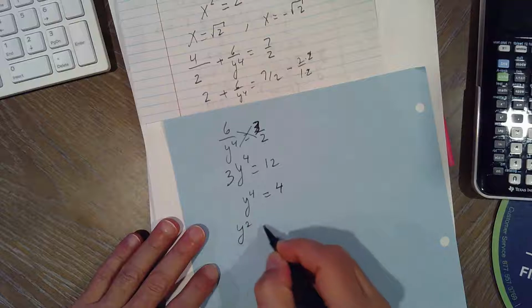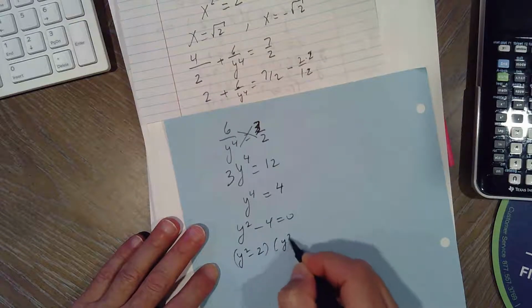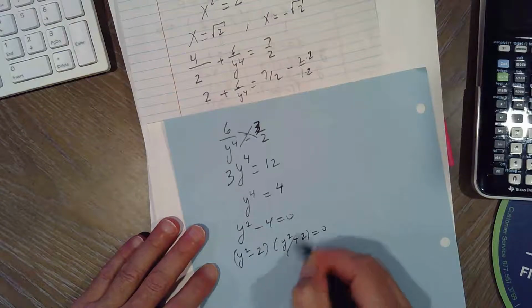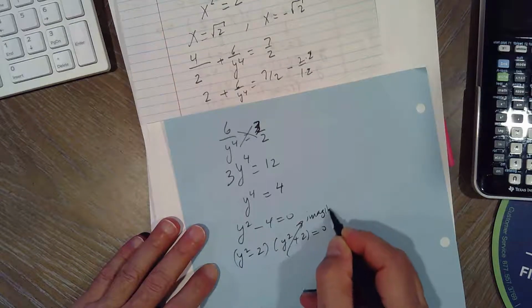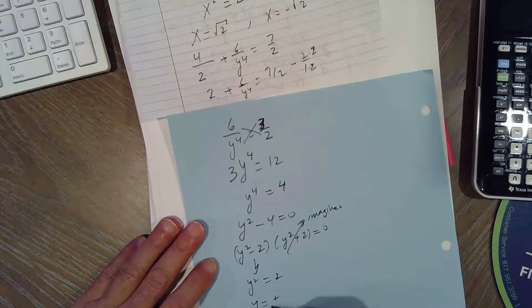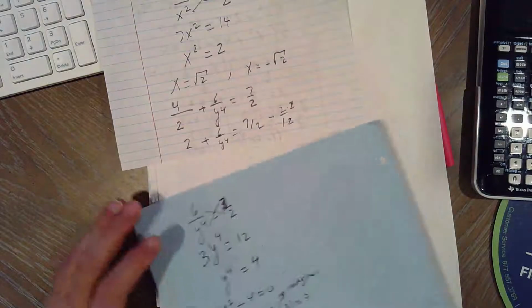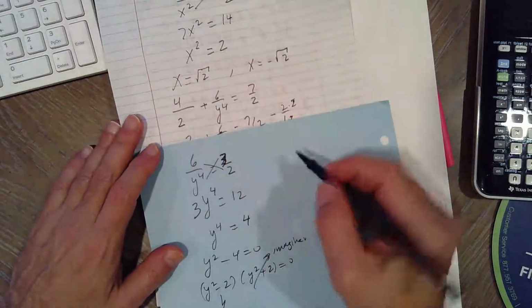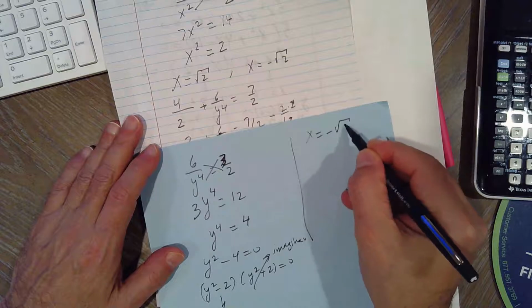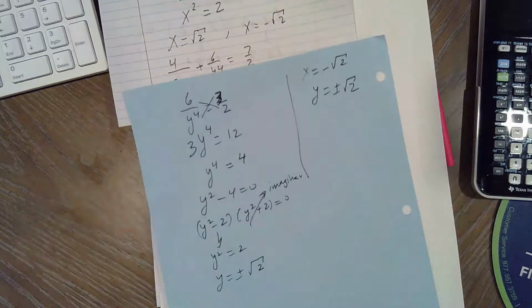So y squared minus 2 is 0, y squared plus 2 equals 0 gives imaginary solutions. So y squared equals 2, y equals plus or minus root 2. And that's when we plug in root 2. Same thing, if we plug in x equals negative root 2, we get y equals plus or minus root 2. So we get 4 solutions. And that's it for 10.8.